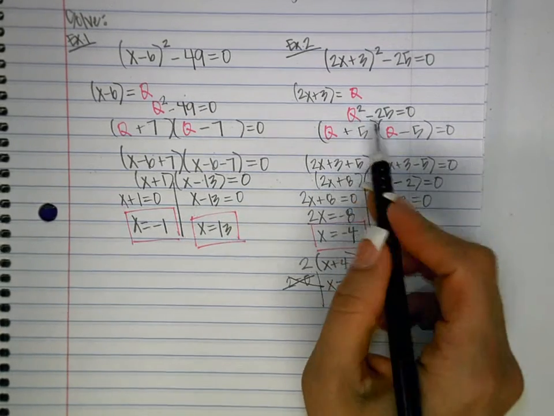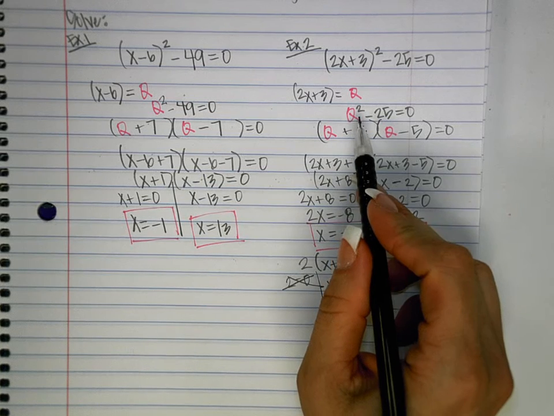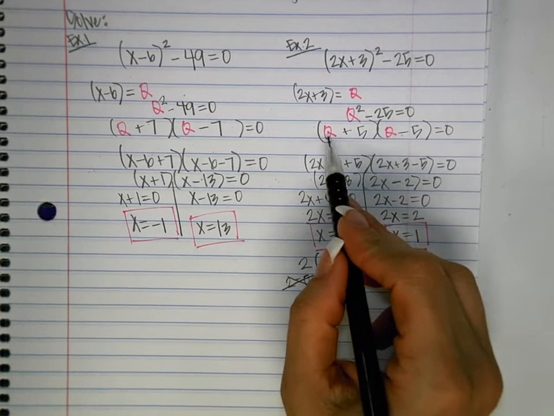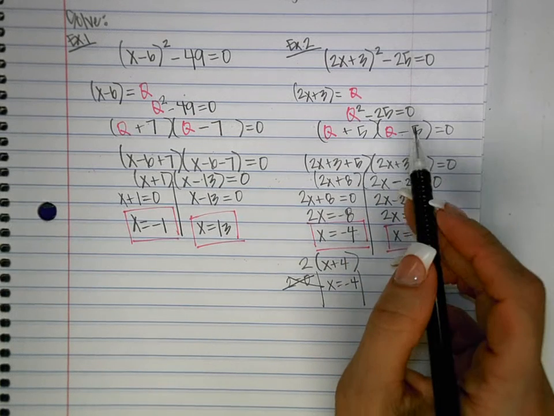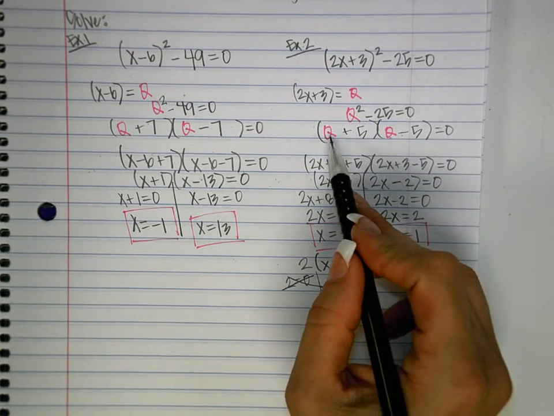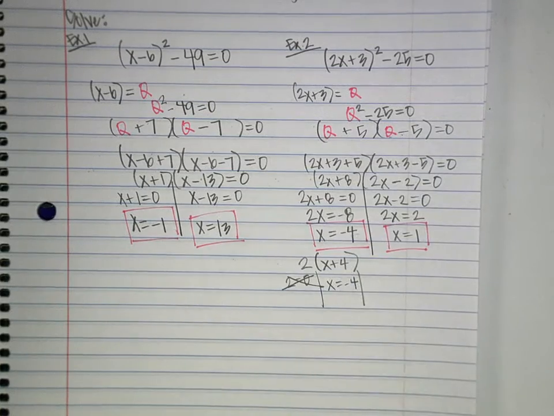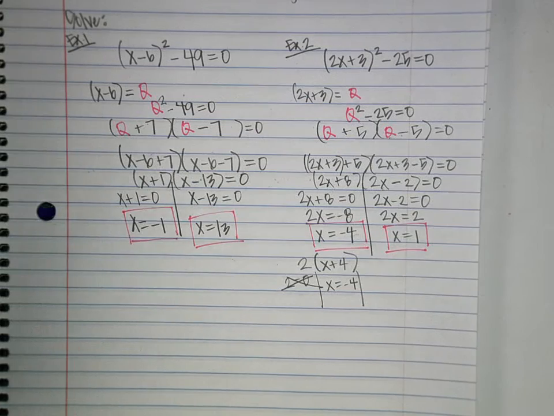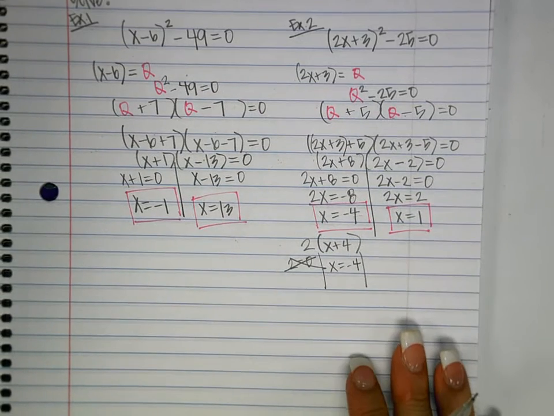Is there ever going to be something in front? If your factor, if it was like 4q squared, okay, so if your difference of squares has a number in front, then yes, you have to distribute it. These ones just happen to be just q's. So technically, I should be writing these in parentheses and then dropping them after I make sure that nothing has to be distributed, but I was being kind of lazy.